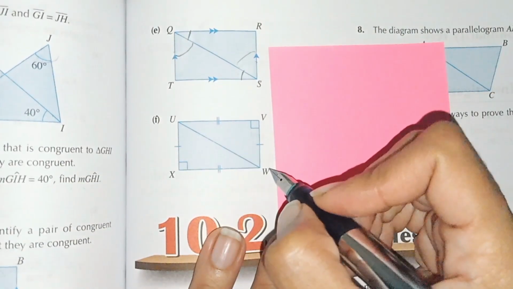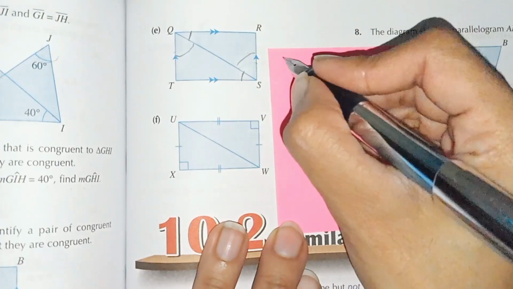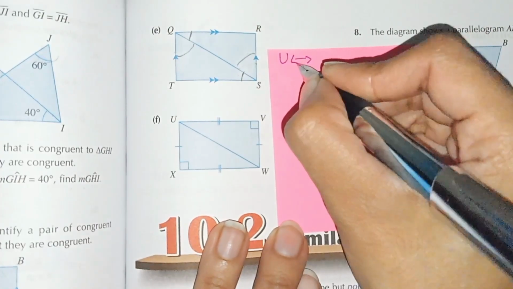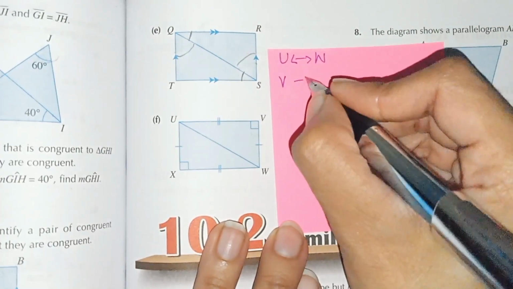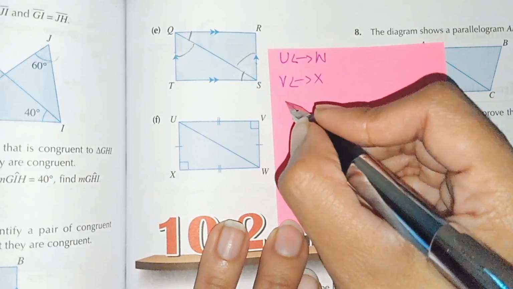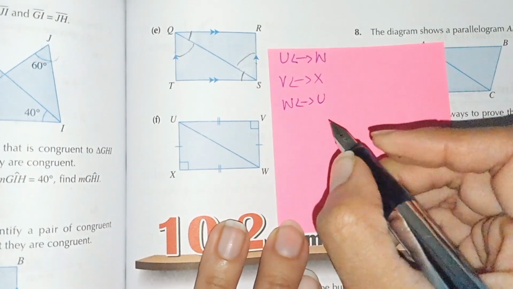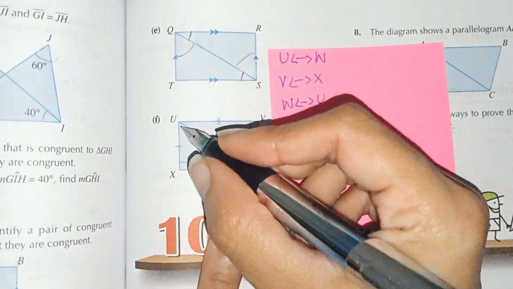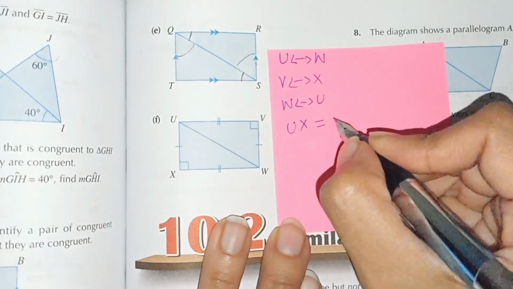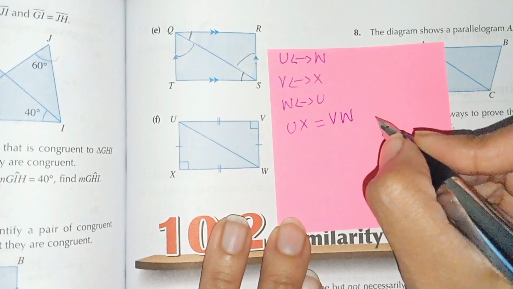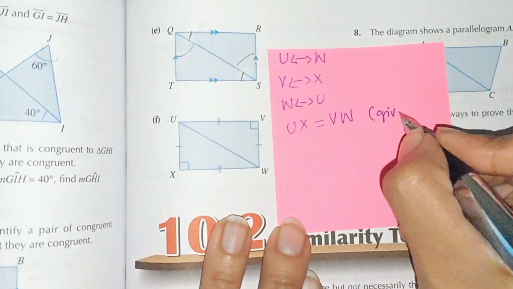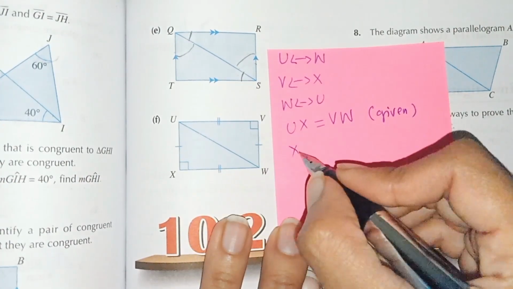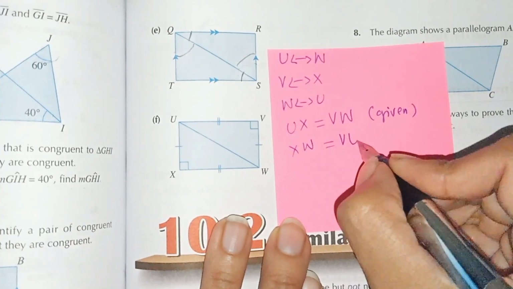Now students, in part number F, you can see that U is equivalent to W and V is equivalent to X and W is U. And now we can see that given to us UX is equal to VW, and that is given, and line XW is equal to UV.